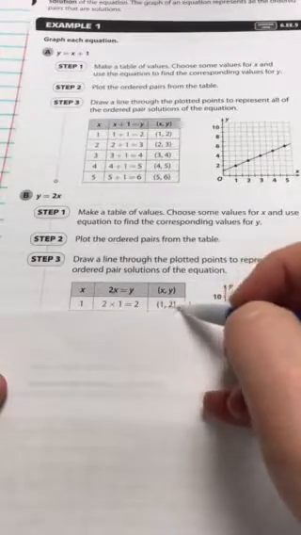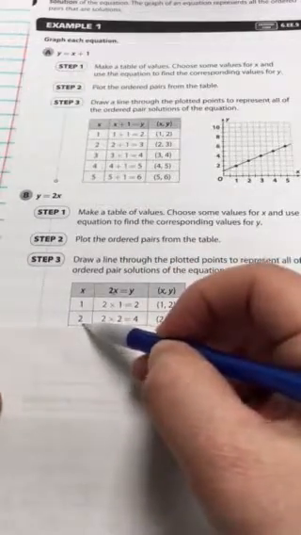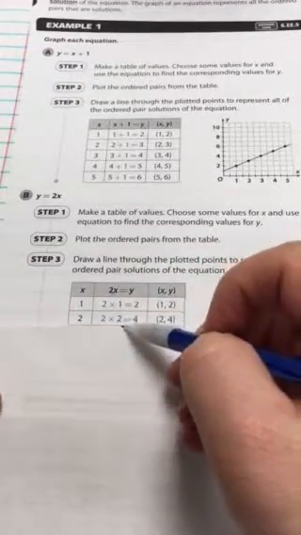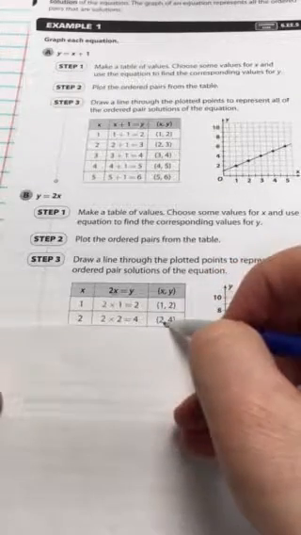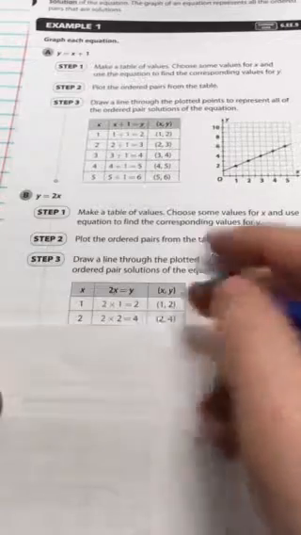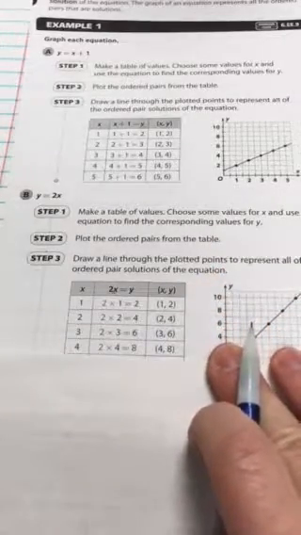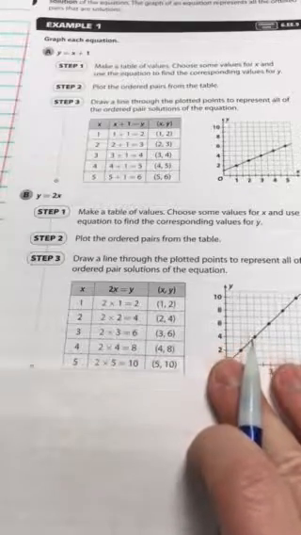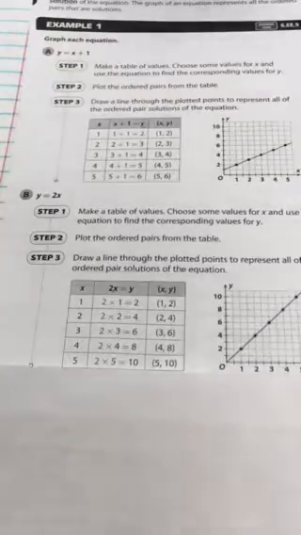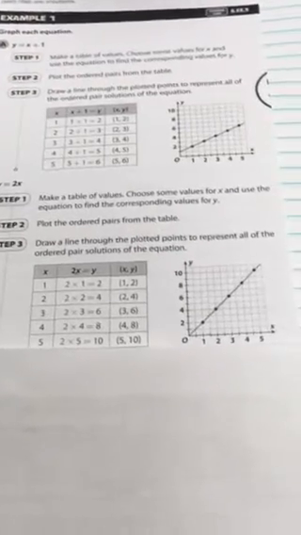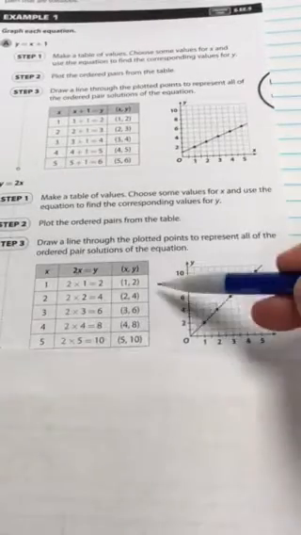So when x is 1, y is 2. I'm deciding x is 2. So replacing x, 2 times 2 equals 4. Ordered pair is 2, 4. Remember, 4 is my y. And you do this all the way down. You just keep replacing x for the number you give it, and then your solution is y, and you have your ordered pair. You come over here to your graph, and you plot your points.